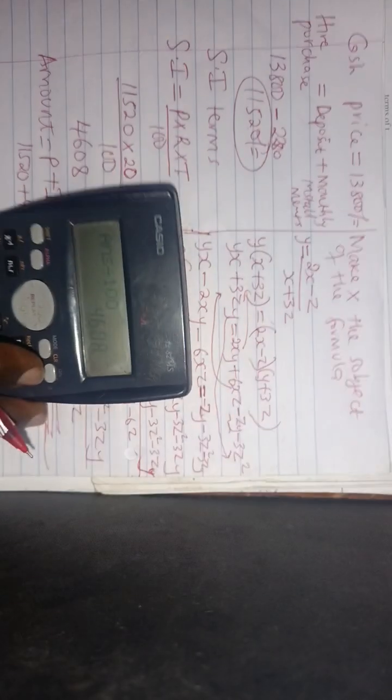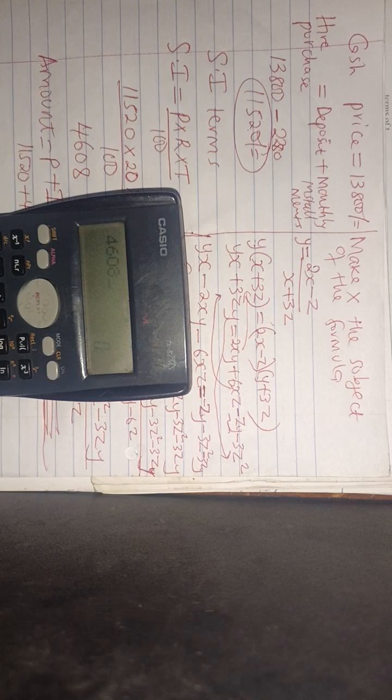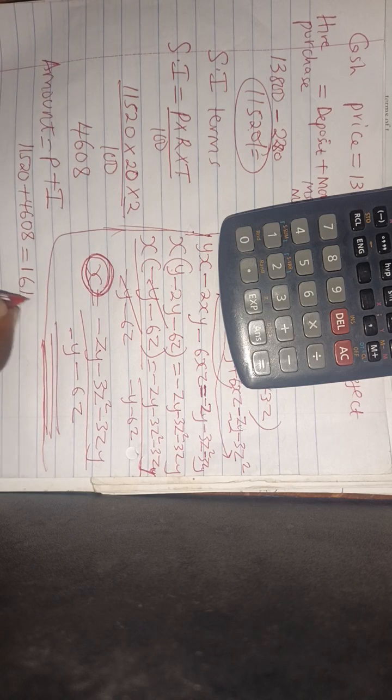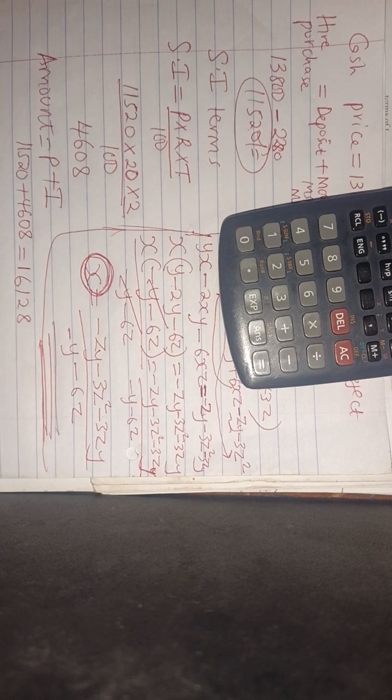So 4,608 plus 11,520. The person is supposed to pay back 16,128 after 24 months.